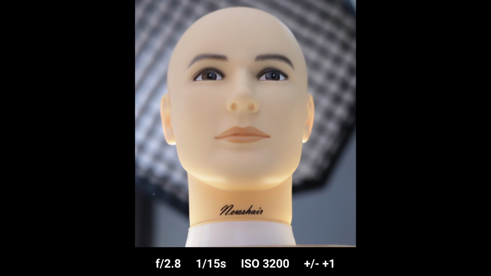Here's the same image taken at f2.8, 1/15th of a second, and ISO 3200 with a +1 exposure compensation. Notice how it's now properly exposed for the face. But you might have noticed that the shutter speed changed. Well, why is that? While this setting makes life a lot easier when shooting in automatic or semi-automatic exposure settings, it's important to know how it works and what settings it's changing. So let's take a look at that now along with example scenarios.